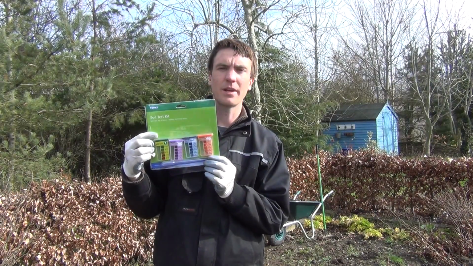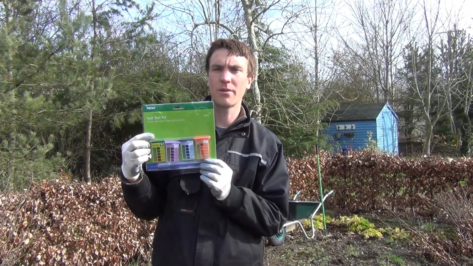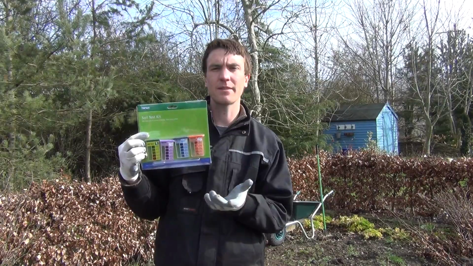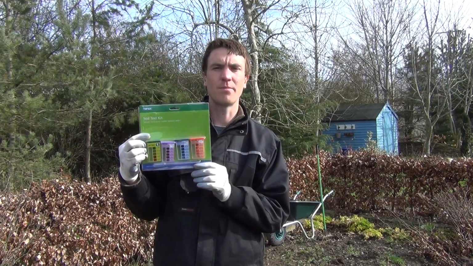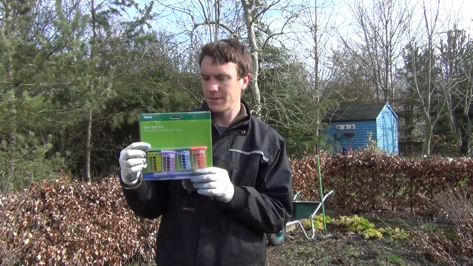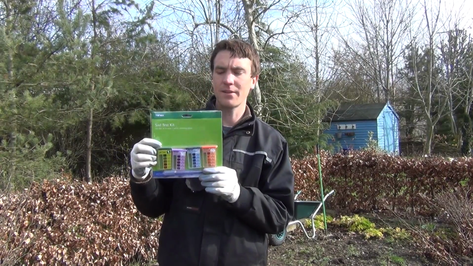And then the final one here is potassium, and that's very important for fruit and flower development. So you'll see that there's a lot of potassium added to tomato feeds and other fruit feeds. So that's the soil test kit.